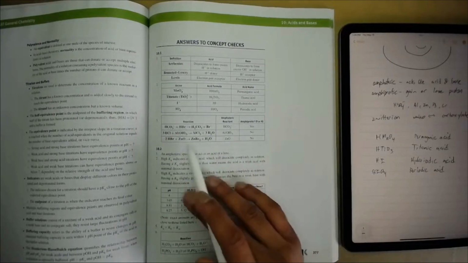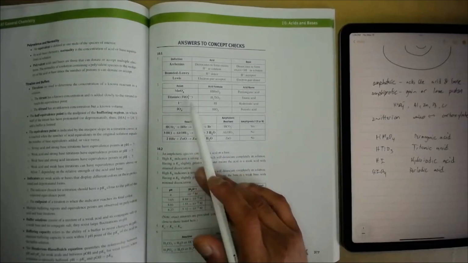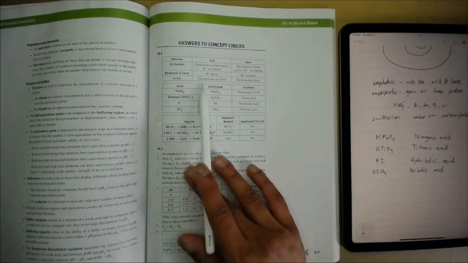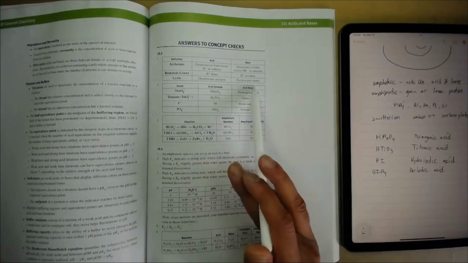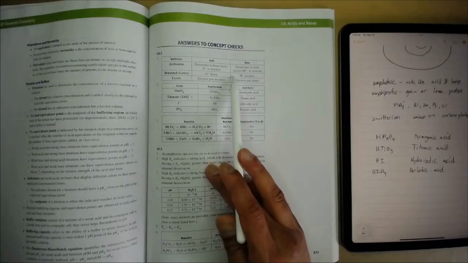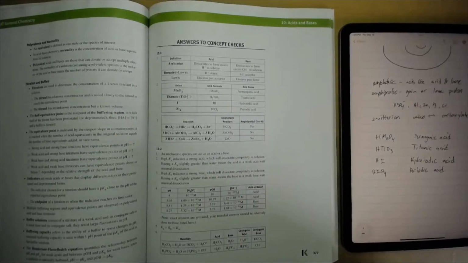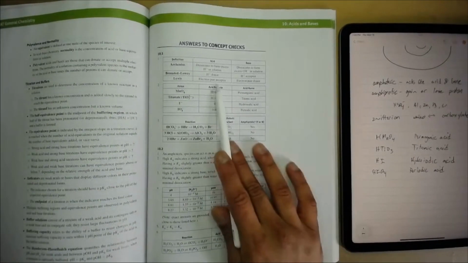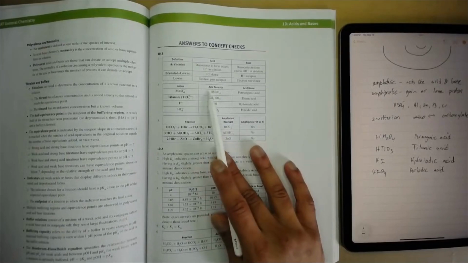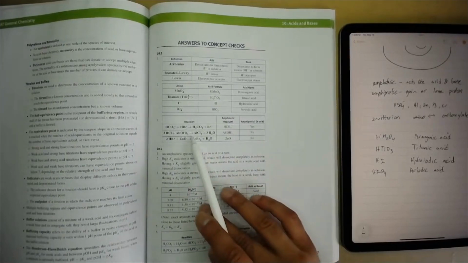So I guess amphiprotic is no. So it's not a Bronsted-Lowry acid base, but it's a Lewis acid base.